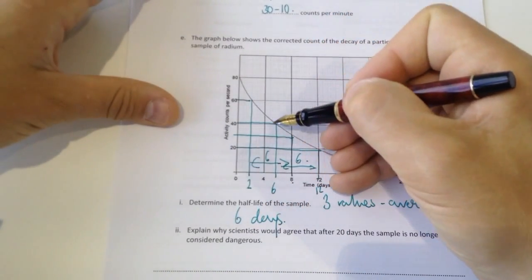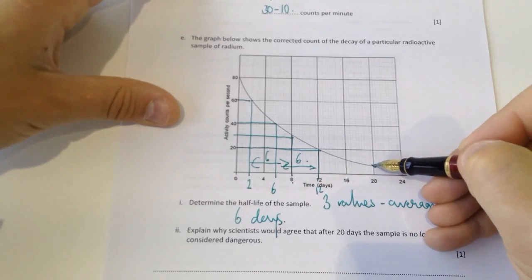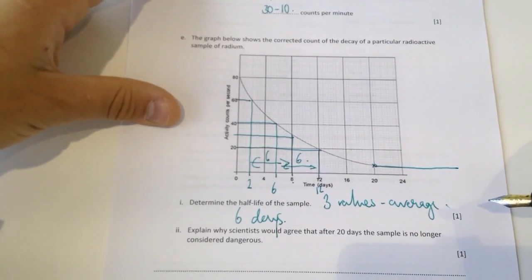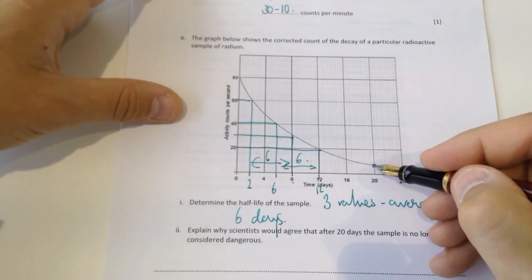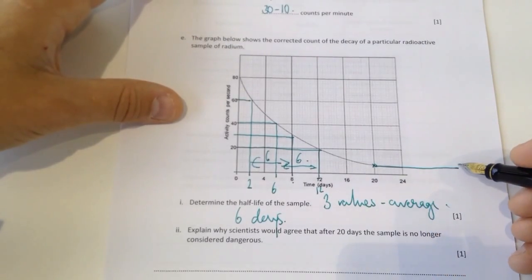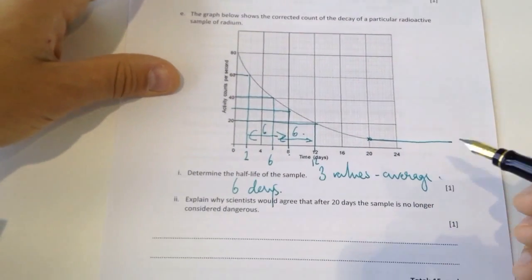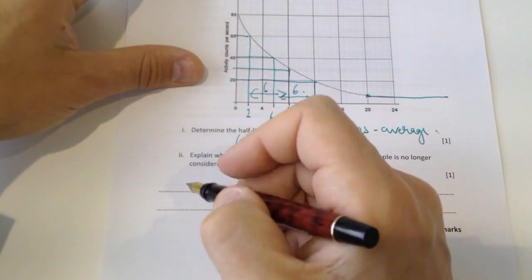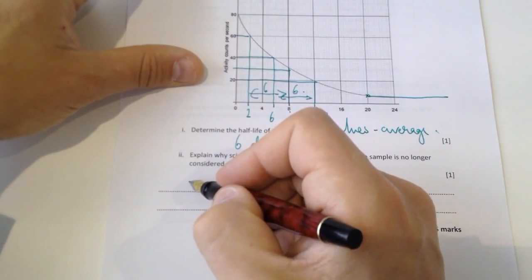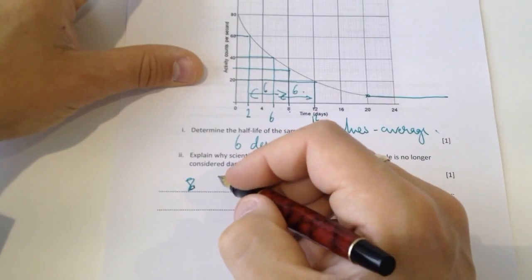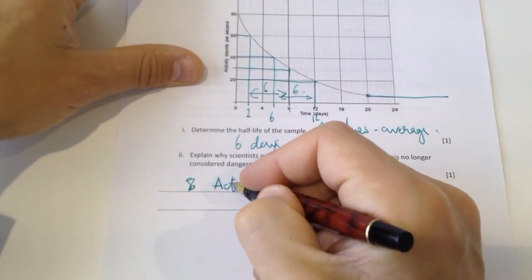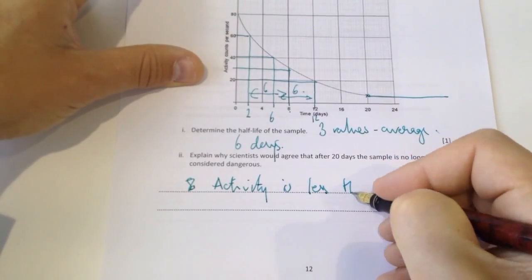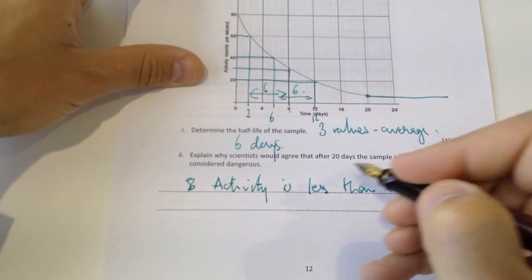However, as you see this curve decreasing, you'll see at this point here that it actually pretty much is flat, which means that you're no longer detecting the source, but you're detecting background radiation. Therefore, we'd say it's not dangerous anymore. So that's in part 2. Why do the scientists agree that after this it's no longer considered? Because the signal, sorry, the activity is less than the background.